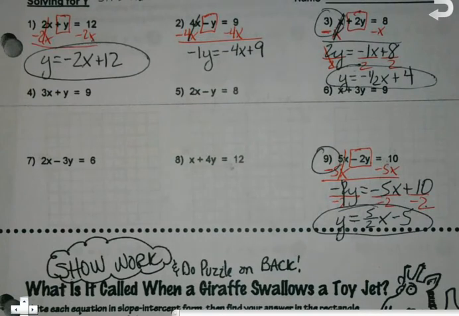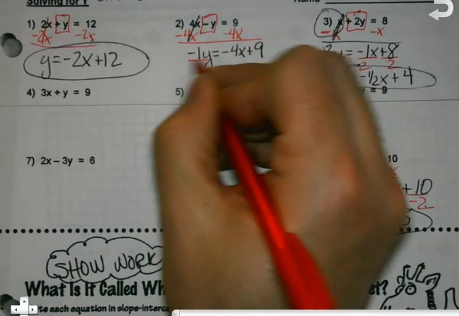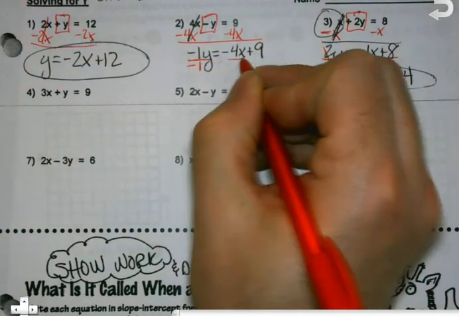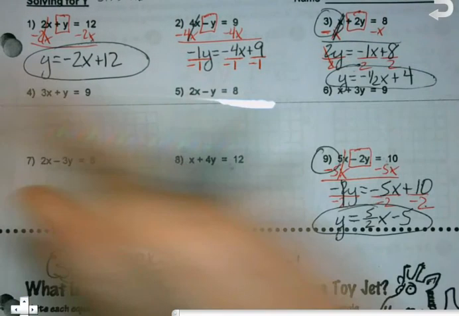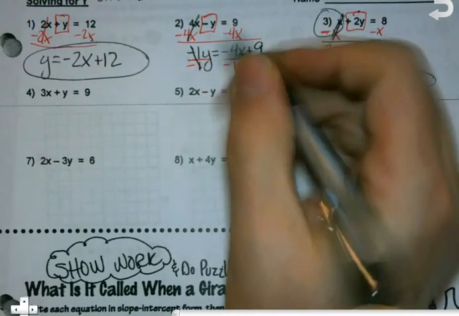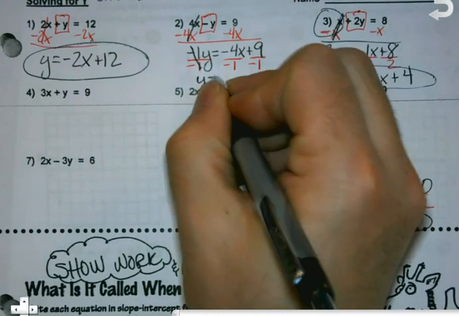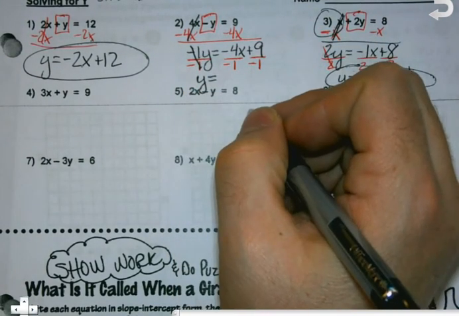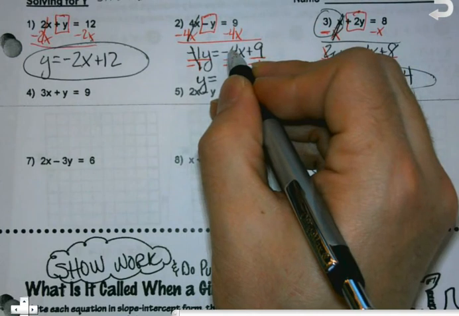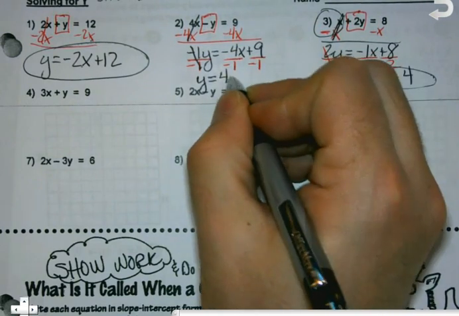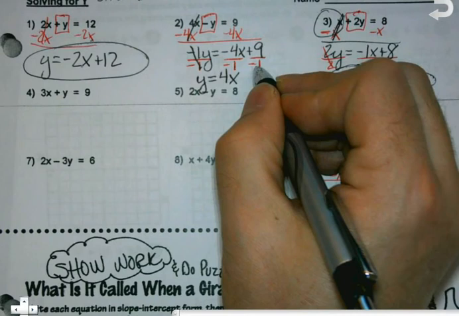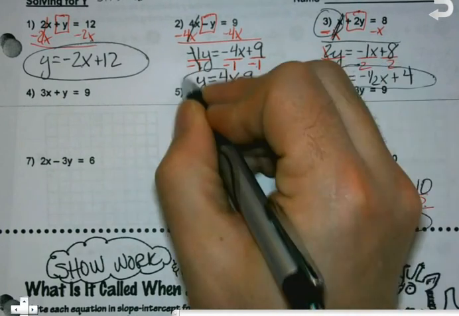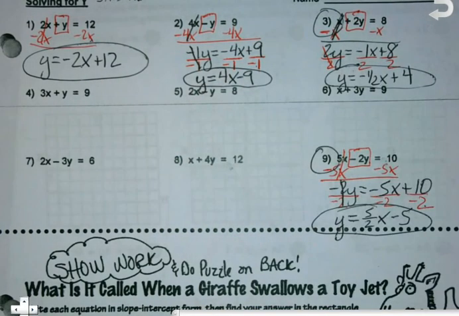And then since I still have that negative 1 that's attached to my Y, I'm going to divide everything by that number, because I have to get Y positive and by itself. Negative divided by negative, and I'm going to do another one here too in a minute, is positive. Positive. y equals 4x minus 9.